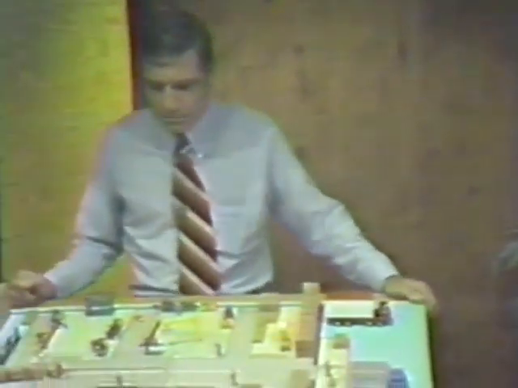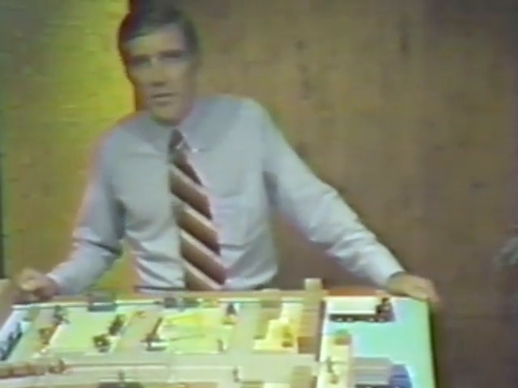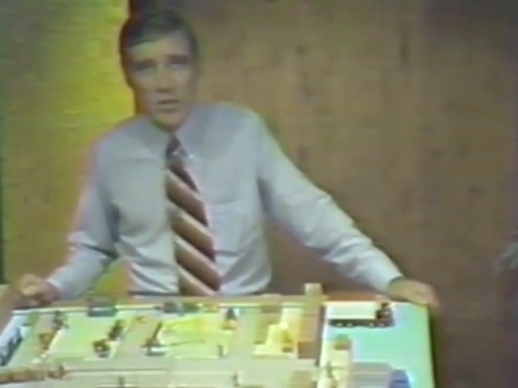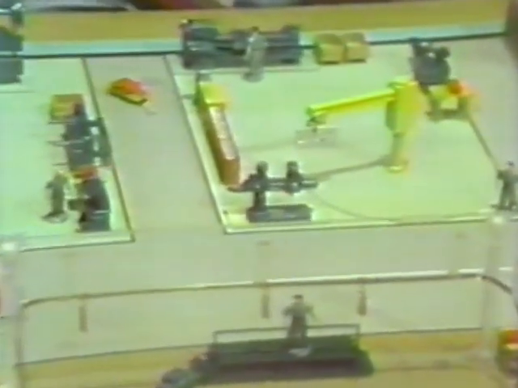But let's look at the middle section of our plant again. We've moved supplies onto the production floor, and now it's time to manufacture. Time to convert raw materials into parts and components. And here, material handling again plays an important role.